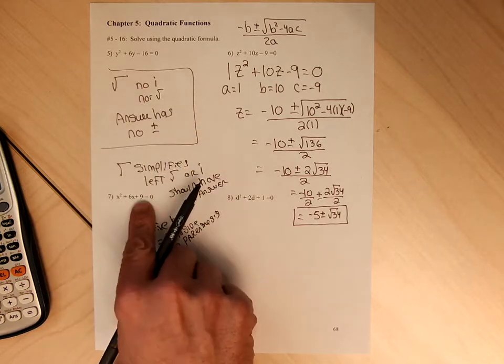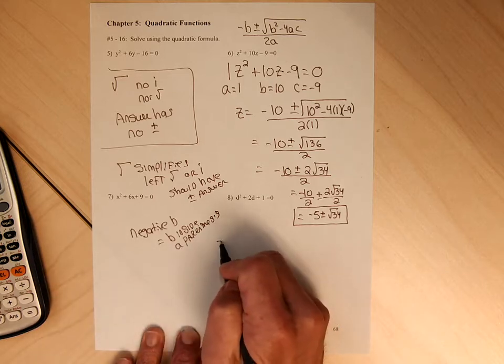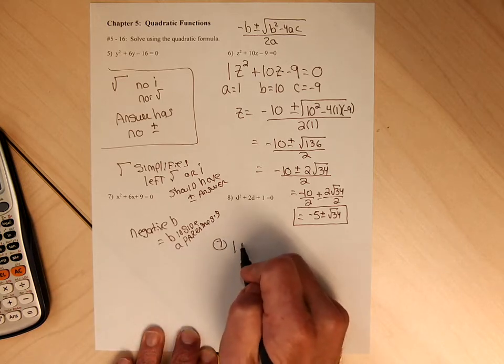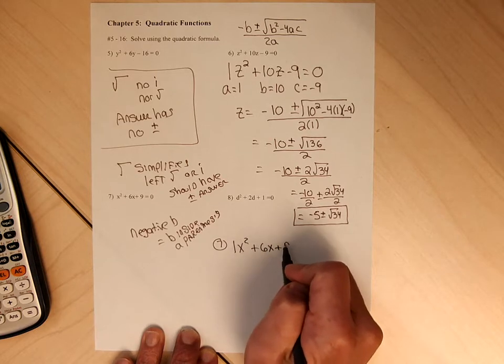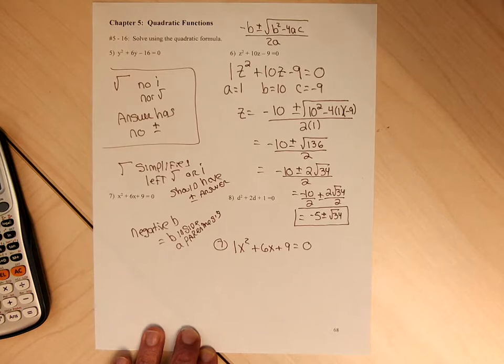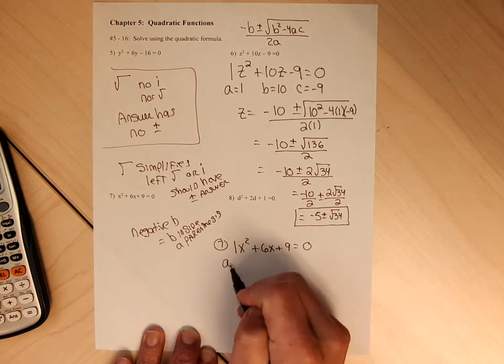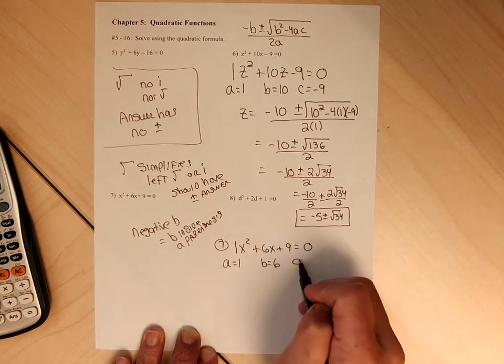I'll let you do 5. I'll do 7 with you because it's kind of sneaky. So 7, I'm emphasizing it's 1x squared plus 6x plus 9 equals 0. Set up perfectly for the quadratic formula. It's a sneaky problem. You should get 2 answers for these, and this is the sneaky part, we say it's 2 answers, but it kind of looks like 1. But anyways, it's set up for the quadratic formula. The a is 1, the b is 6, the c is 9.